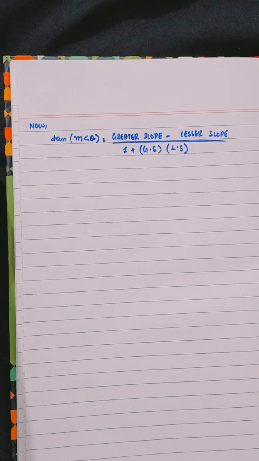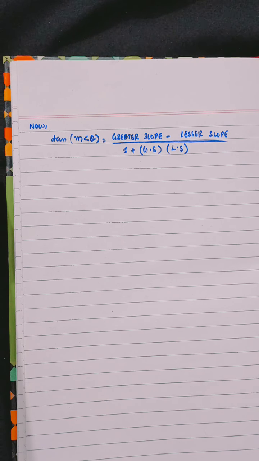Now for angles, applying formula, tangent of measurement of angle theta is equals to greater slope minus lesser slope divided by 1 plus greater slope into lesser slope.